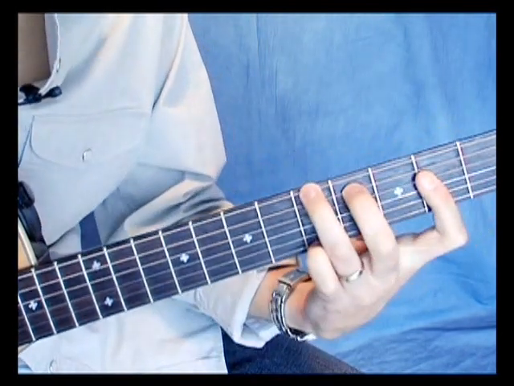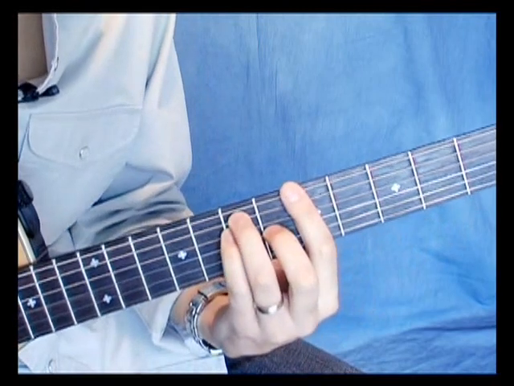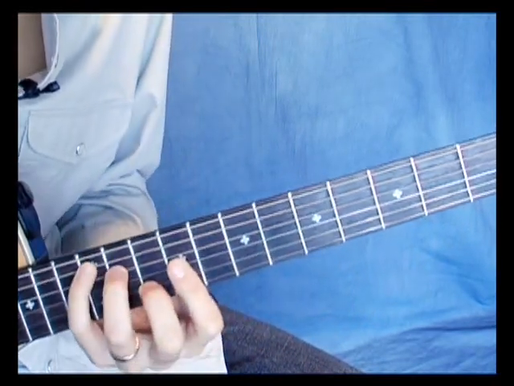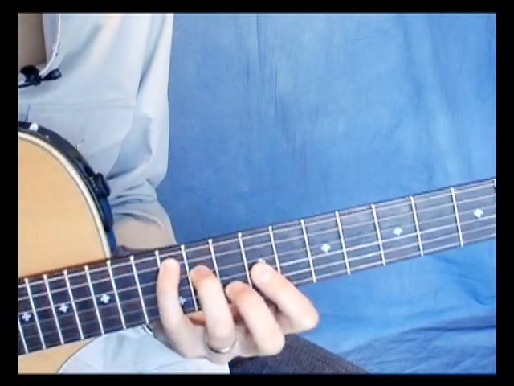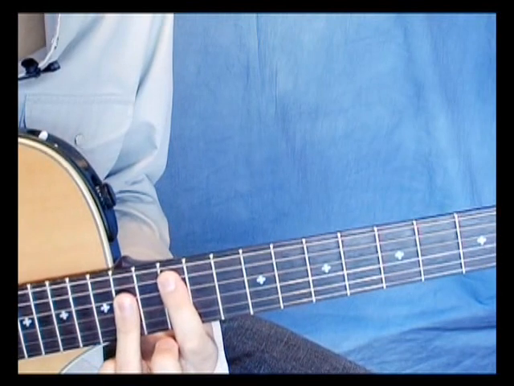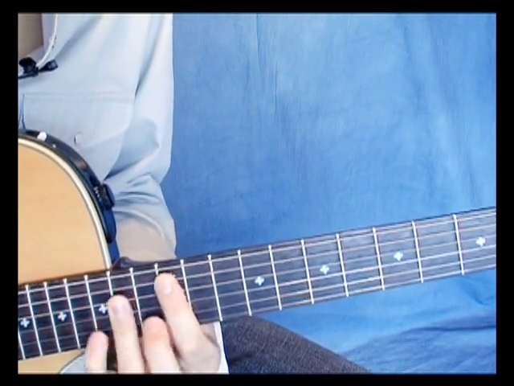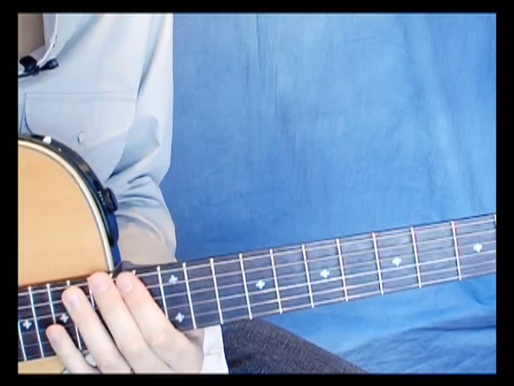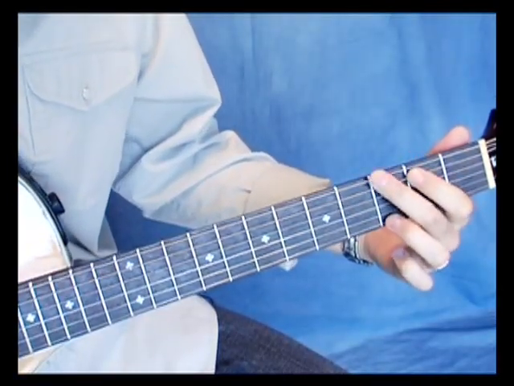A, G form, E form, D form, C form. And the C form connects to the A form. And so on until you run out of frets or you can't play any higher. Now I'm going to start with an open G chord.